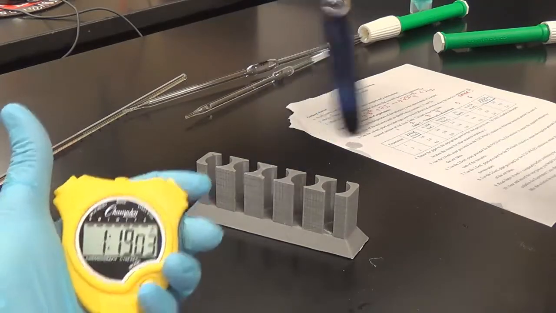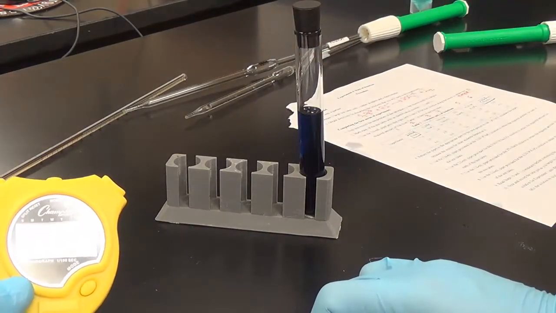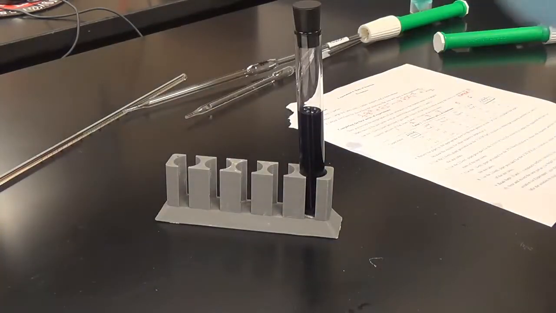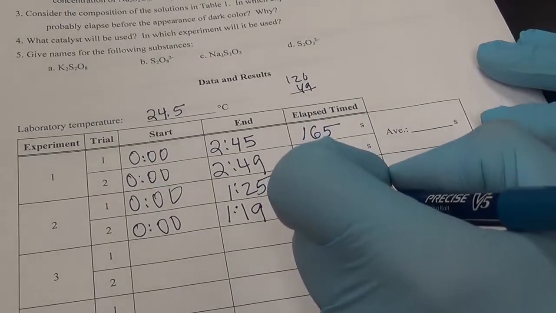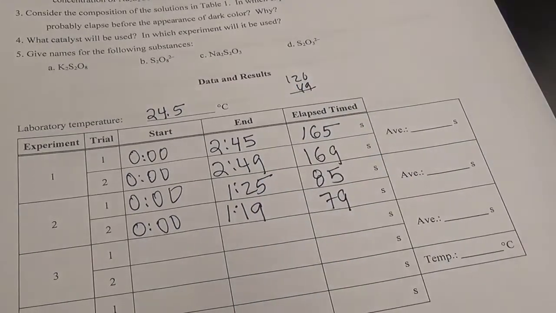All right, let's stop it. This came out pretty good, consistent with the other one. 1 minute and 19 seconds. So let's go back to our data sheet here, that is what the stopwatch says. Let's go ahead and convert that to seconds. That's about 79 seconds. We can take the average later.